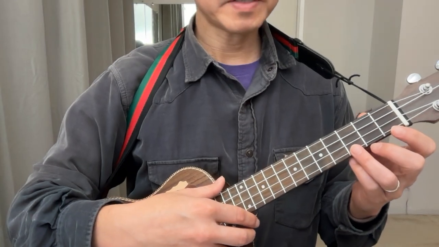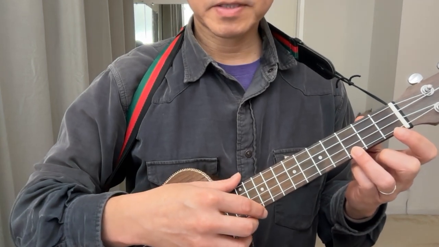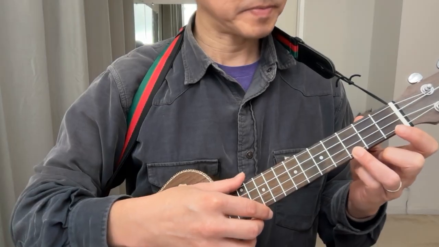Okay, let's play through the first verse slowly. The hymn is in triple time, and so I'm using this simple down, up, up strum.